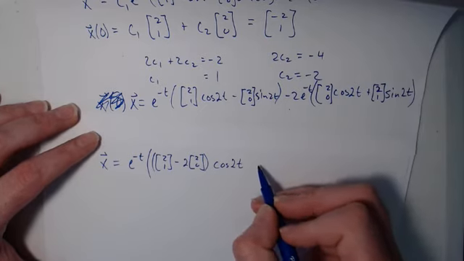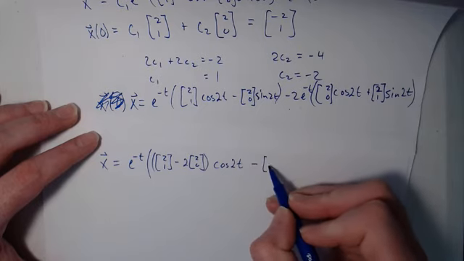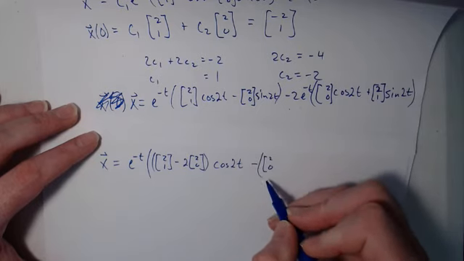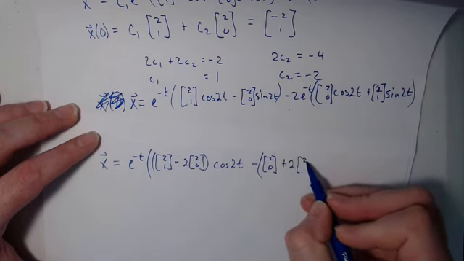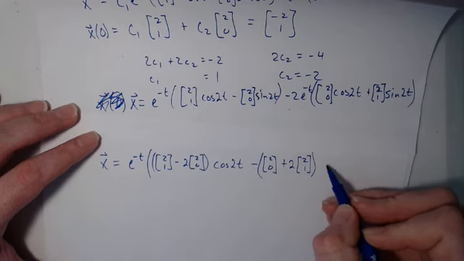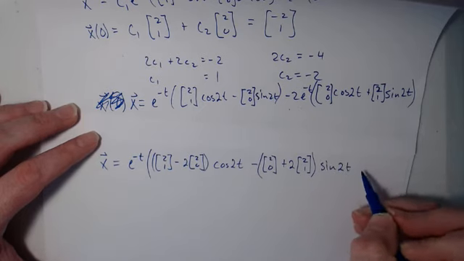Minus, let's go ahead and factor that out, 2, 0 plus 2 times 2, 1, sine 2t.